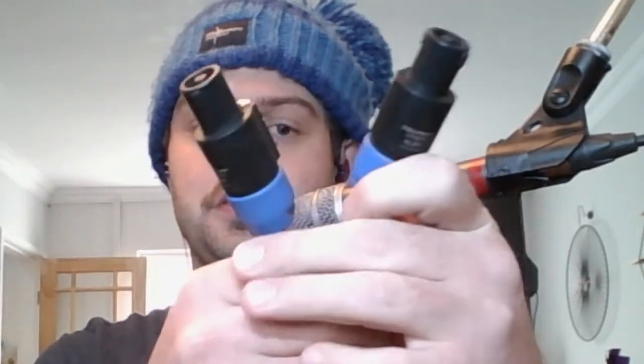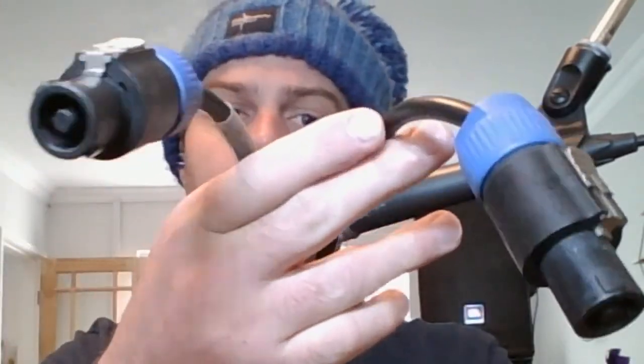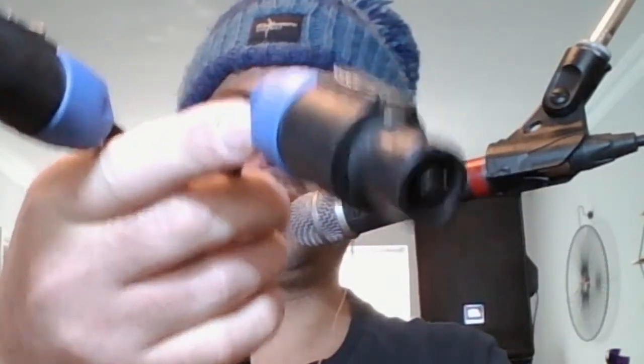You can imagine you've got two Speakons coming out, sort of like this, like tails coming out like that. So you've got two tails coming out, and then on the other end, let me just find the other end.